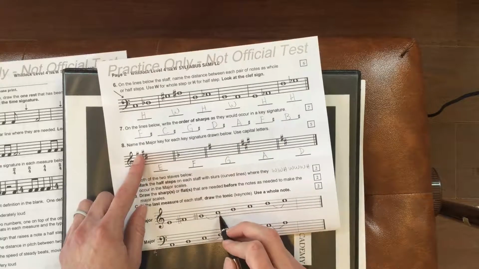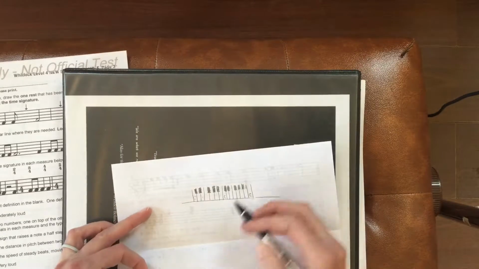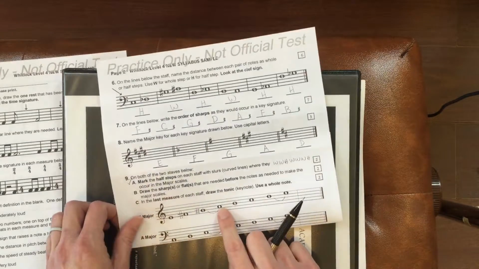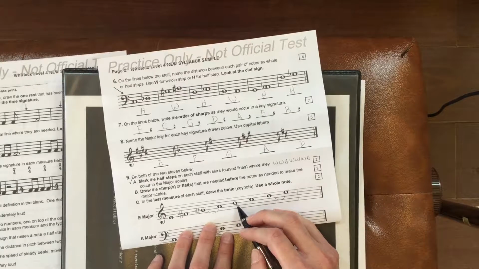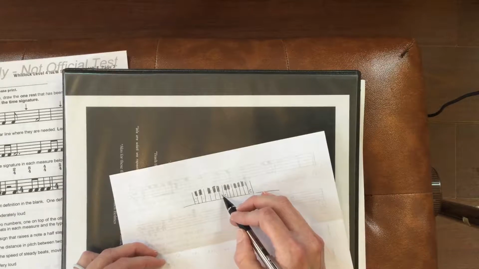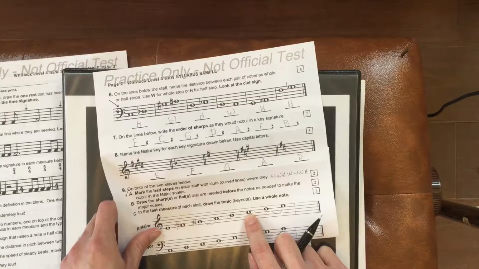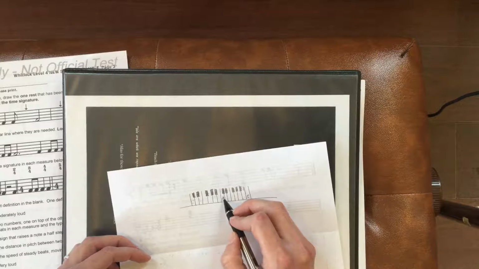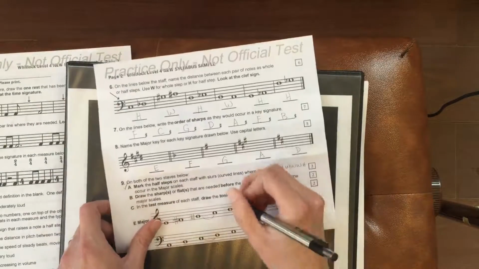From G sharp to A is supposed to be a half step. It's got the slur. Let's see. G sharp to A is a half step. Make no changes to that note. It's already complete. A to B is supposed to be a whole step. A to B is a whole step. Make no changes. B to C is supposed to be a whole step. B to C is only a half step. B to C sharp. It has to be a kind of a C.